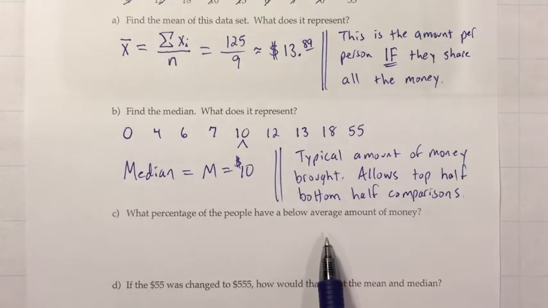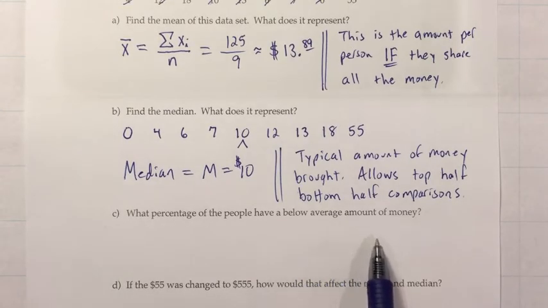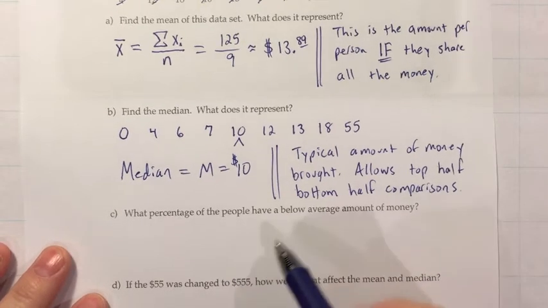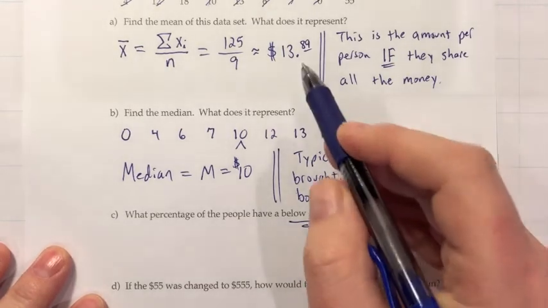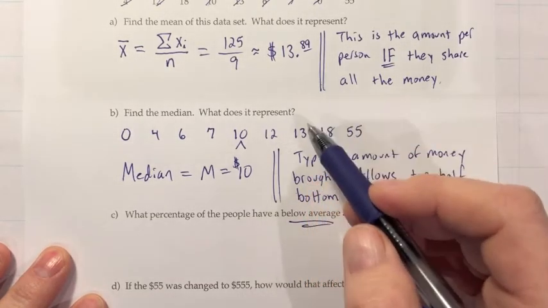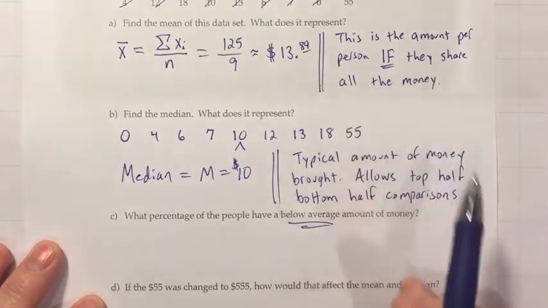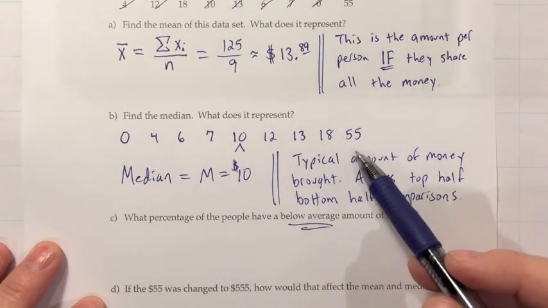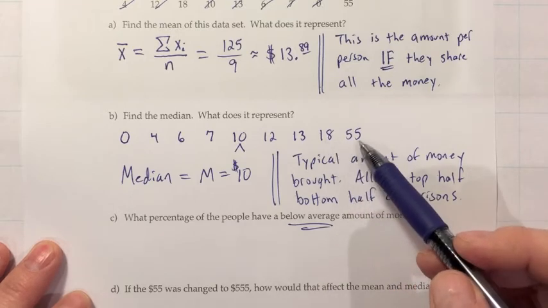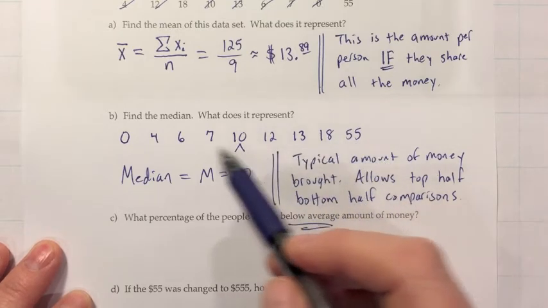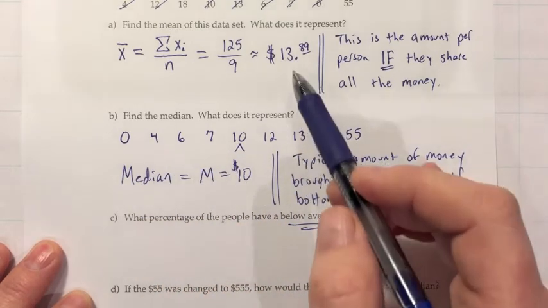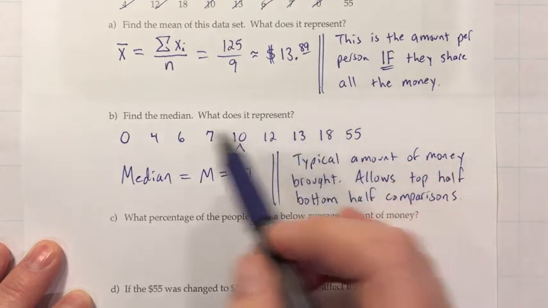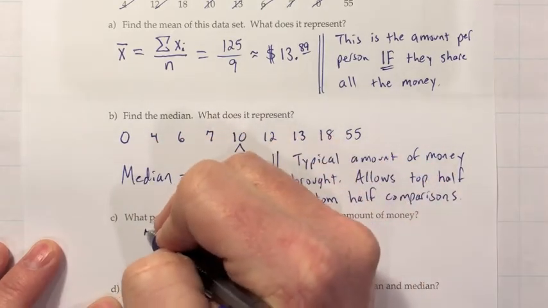What percentage of the people have a below average amount of money? If you ask that for the median, typically that's going to be an answer around 50%. But what do we mean by below average? Well, the average was $13.89, so anybody that had less than that was below average. We can see that probably best in this ordered list of the data. Only the $18 and the 55 are above average, so the other 7, including the 13, which is just a little below $13.89, all 7 of those are below average.